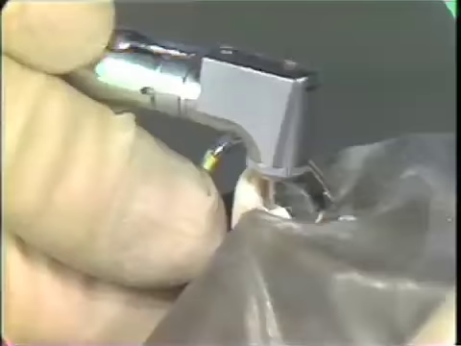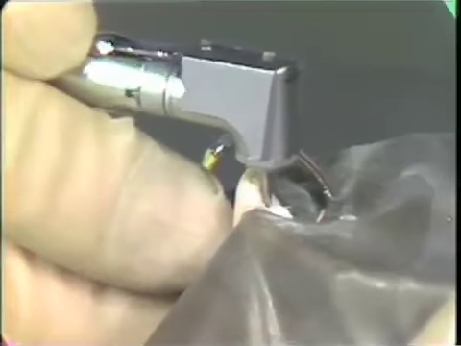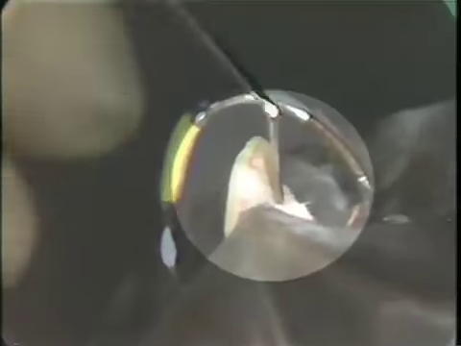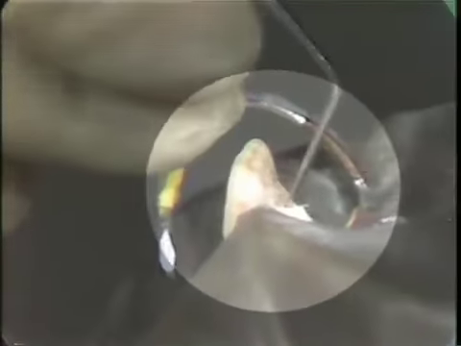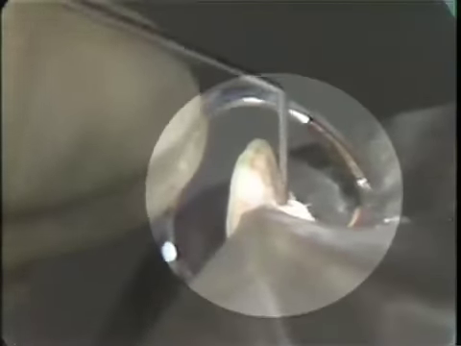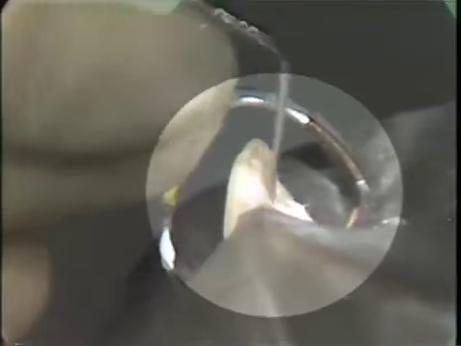I check again. It feels fairly good to me, so I put my slow-speed handpiece aside. With my Endodontic Explorer, I'll go down and check. Yes, I can get access into the pulp chamber. Come around. Feel smooth in all directions. I can feel fairly confident that I have removed the entire roof of the pulp chamber.